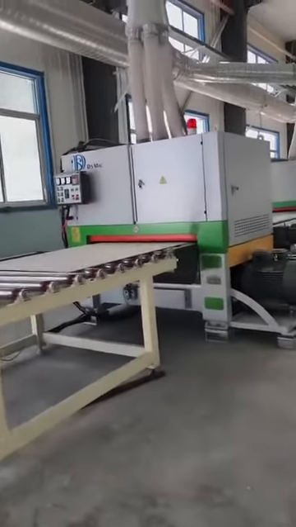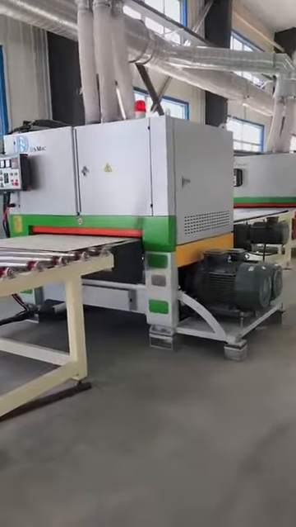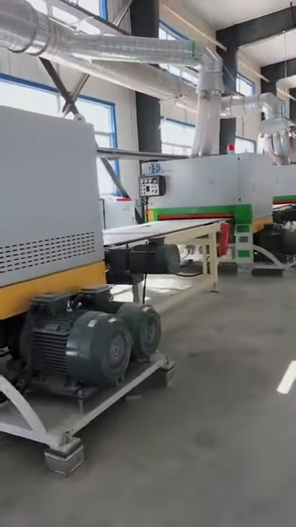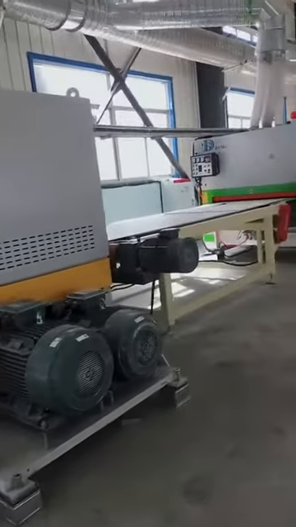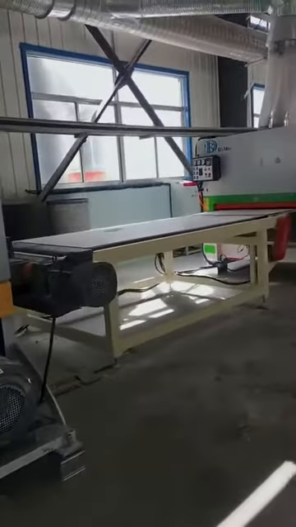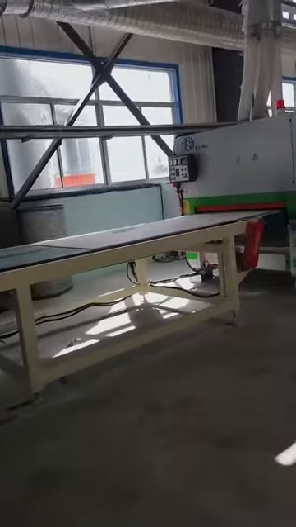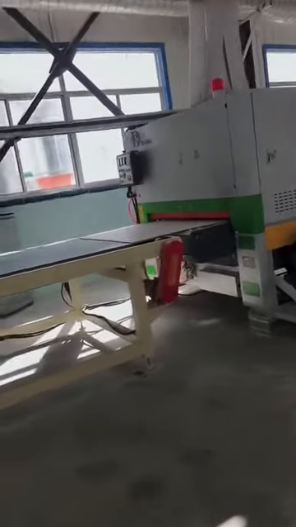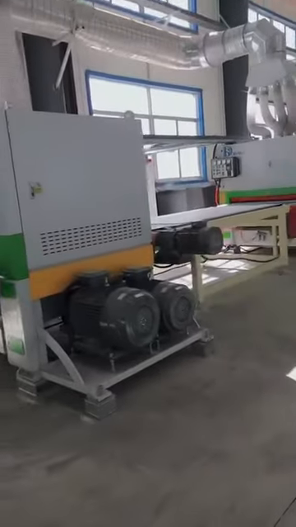Here you can see we are equipped with 3 sanding machines to do 3 rounds of sanding. We use 3 sanding machines to keep the tolerance of the board.